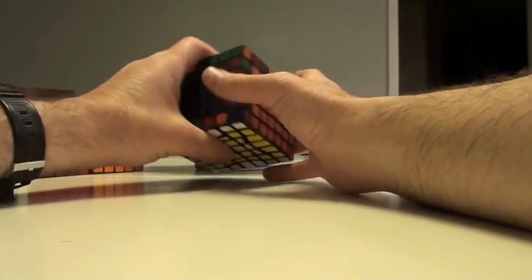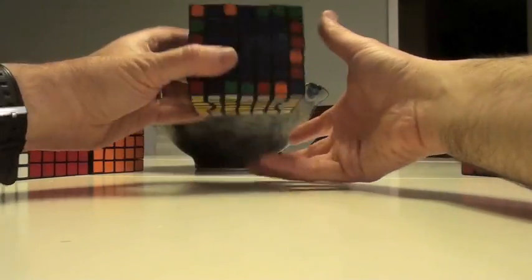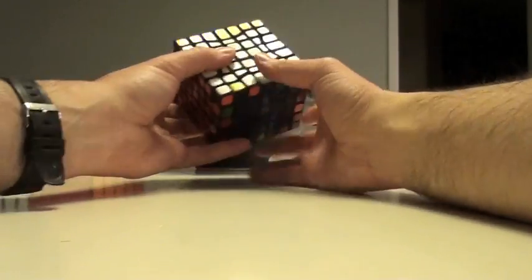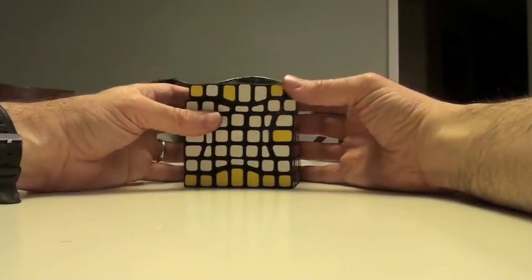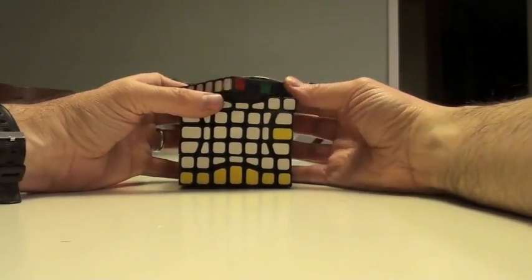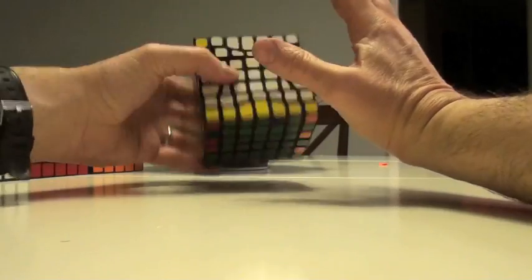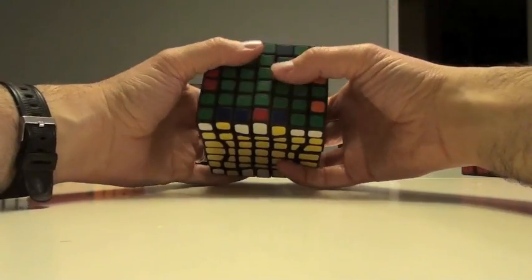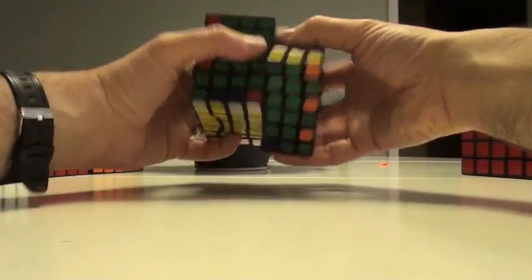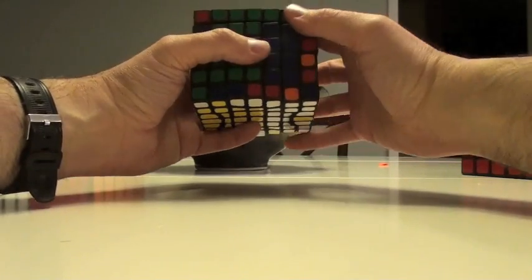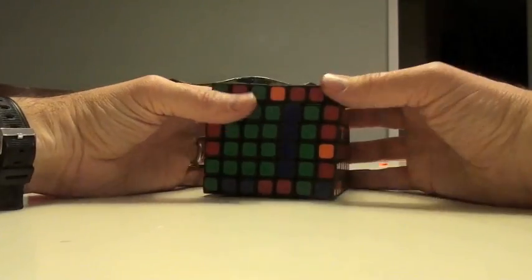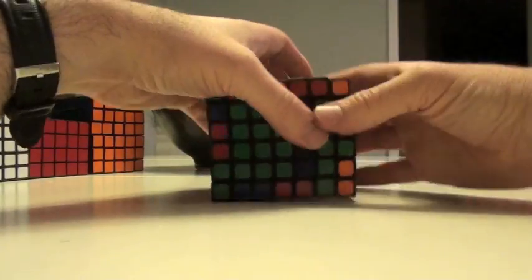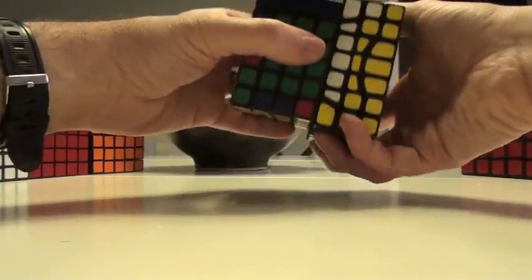So now I just have one more yellow edge to go. This shouldn't be too hard to find. Most of them are already going to be populated here. So let's double turn this down here. And now this will come into here. And that's the only one that I have to do. So turn, turn. So now we have one more to go. Turn, turn, turn, and move this back.